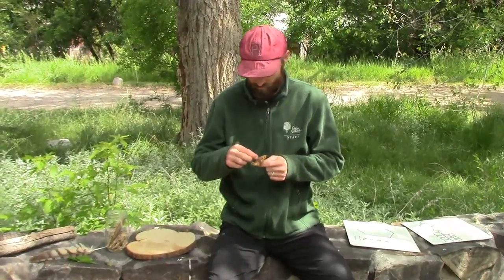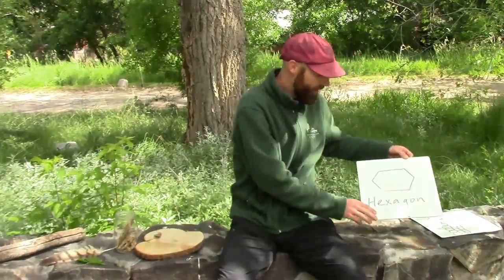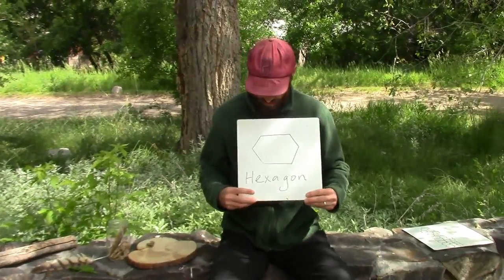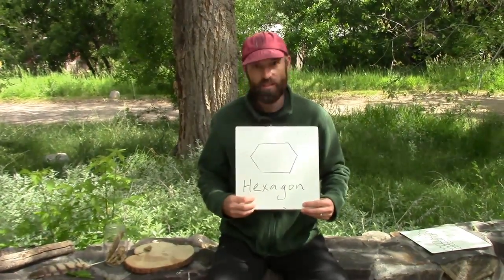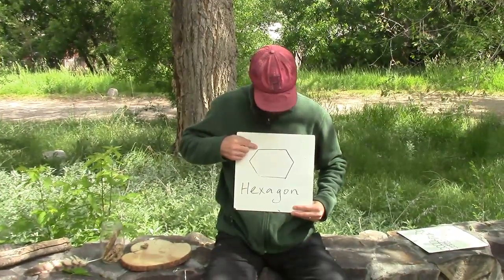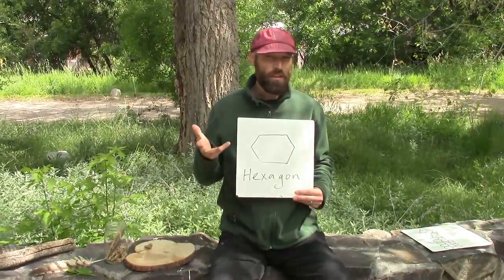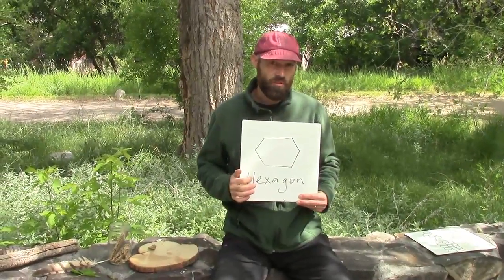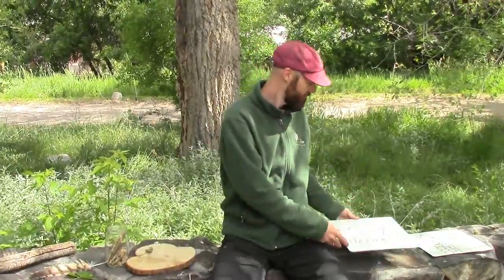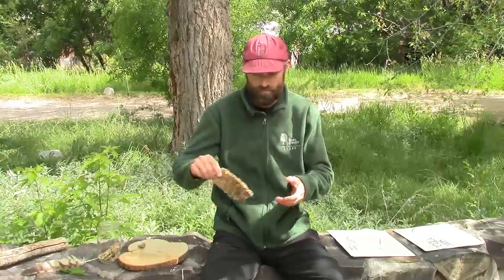Okay. The second pattern that I'd like to talk about is actually a shape. And it's the shape of the hexagon. Hex means 6, and we can count 6 sides here. 1, 2, 3, 4, 5, 6. Can you think of anything in nature that has this shape? Here's a classic for you.